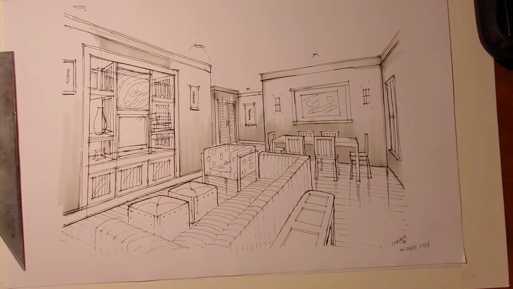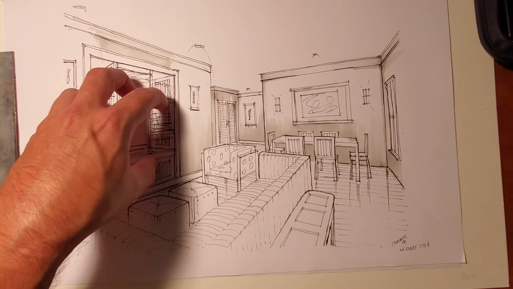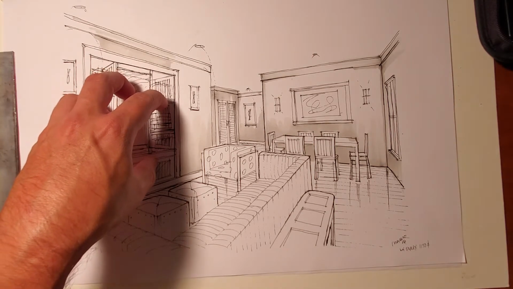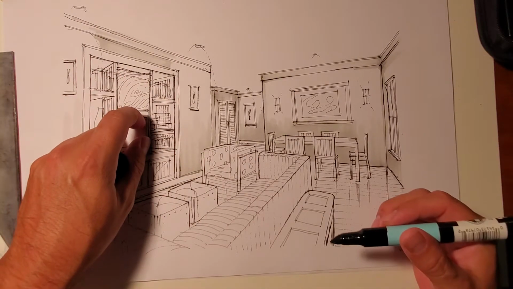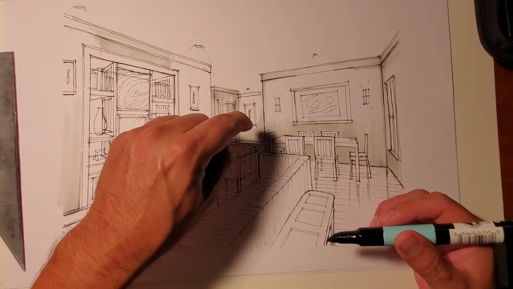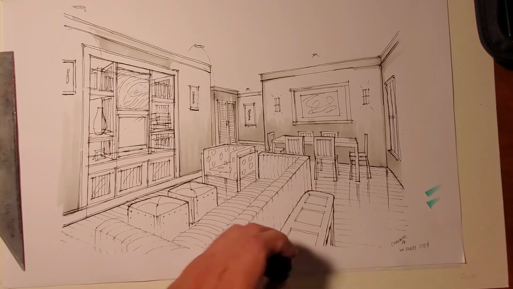If this wall was a different color, let's make one of the walls light. Let's say this wall is white, but this wall in the back here is this turquoise color right here.